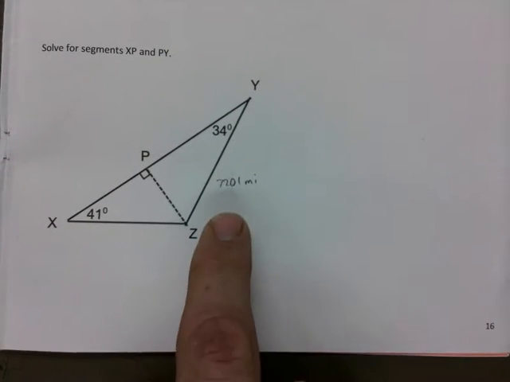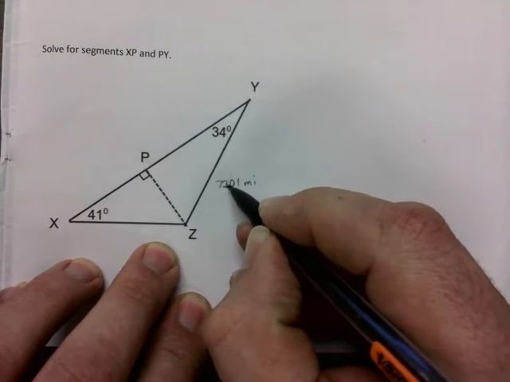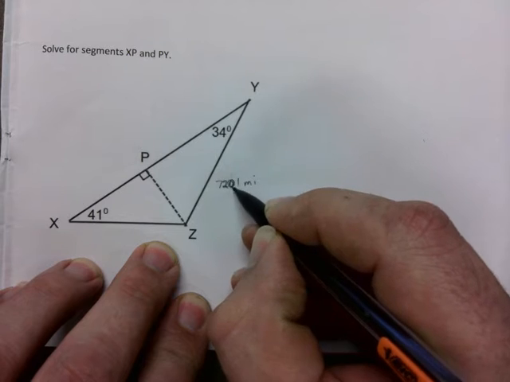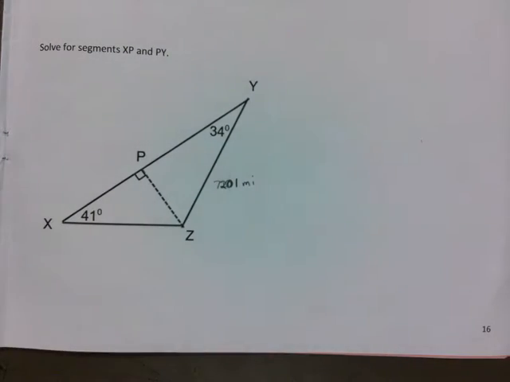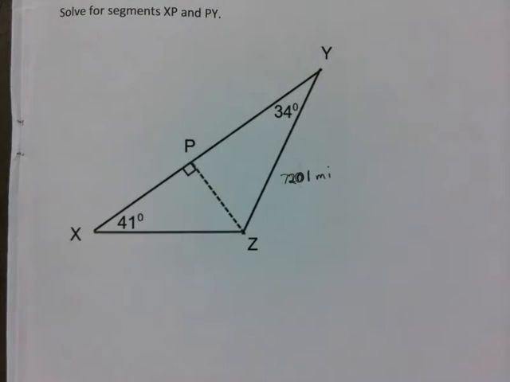But that second example doesn't work unless you have a side, right? So some of that side length didn't make it on there. So it's 7,201 miles if you want to add that already. On page 16, that second triangle. Add that.